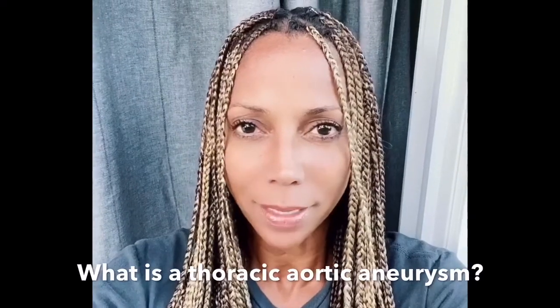What is a thoracic aortic aneurysm? An aneurysm refers to dilatation or enlargement of a blood vessel to 1.5 times the size it's supposed to be. And when we talk about a thoracic aortic aneurysm, we're talking about an aneurysm of the aorta within the chest cavity. A thoracic aortic aneurysm is when the part of the aorta that's in the chest is larger than it should be. A thoracic aortic aneurysm is an enlargement or widening of the aorta, the biggest blood vessel in the body, when it comes out of the heart and in the chest.